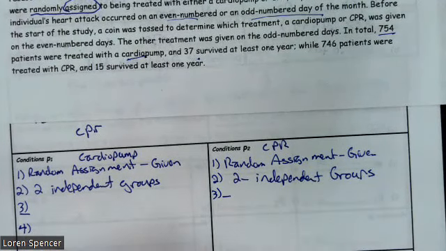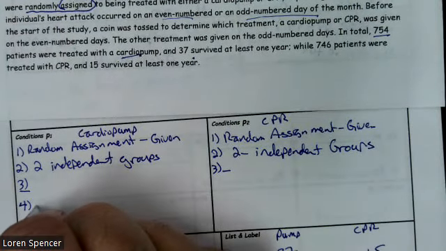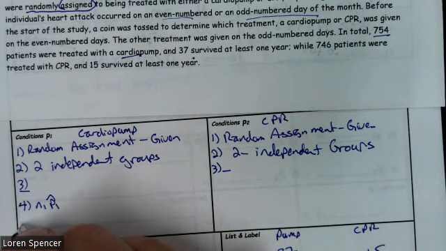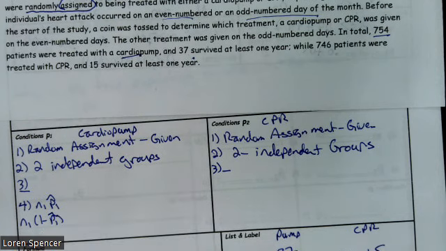Number four, that's when we need to talk about normality, which is N1 times p hat 1 and N1 times 1 minus p hat 1. N1 was 754.